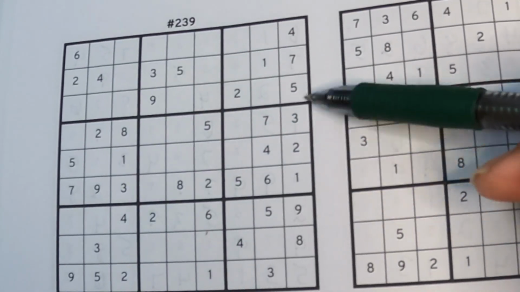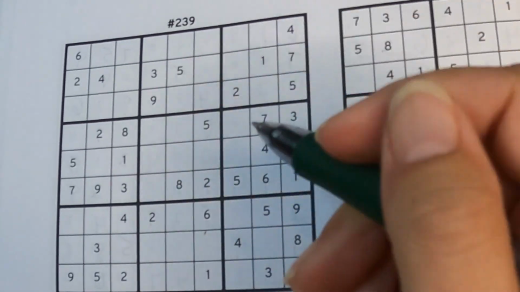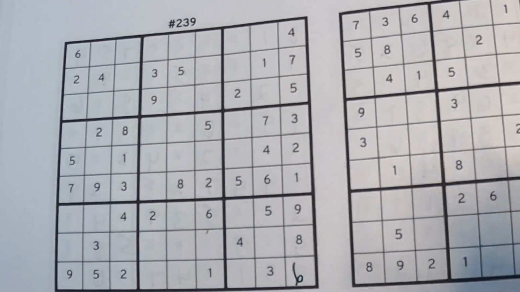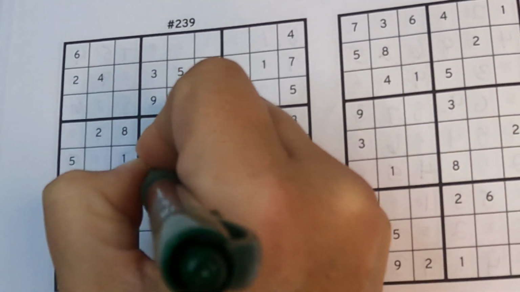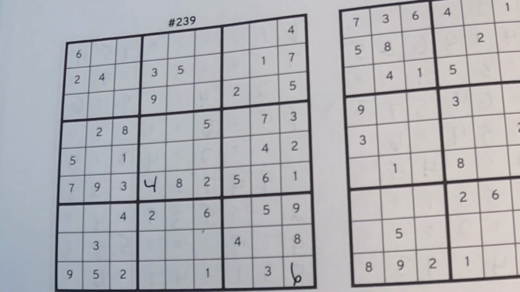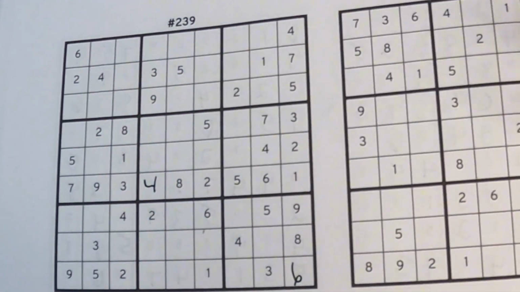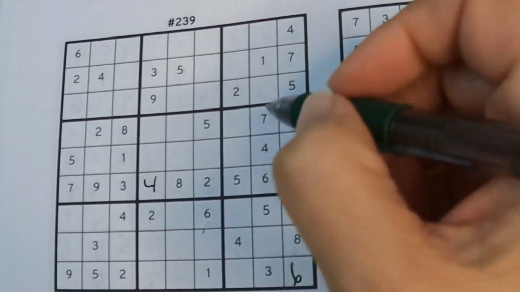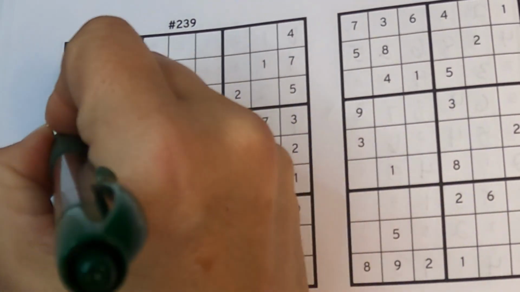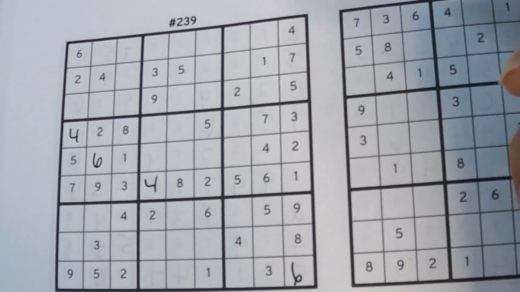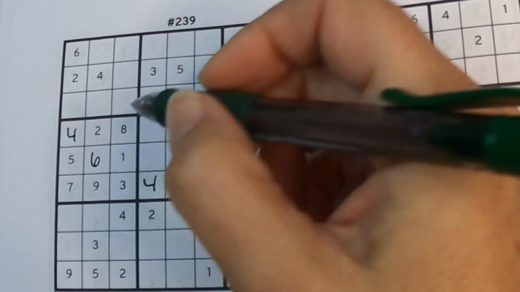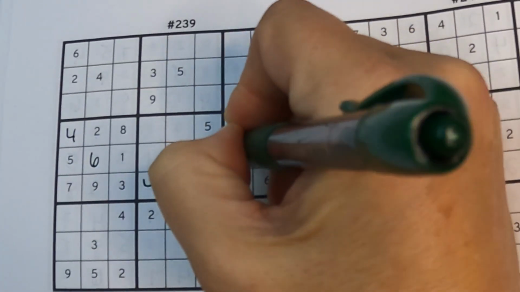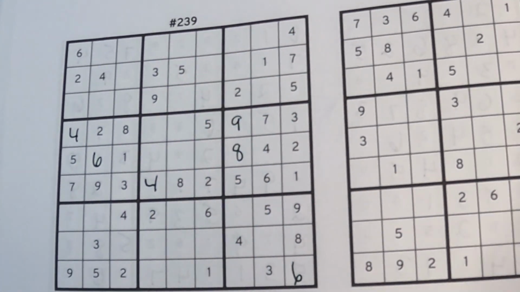If we start with this column, we're missing a 6. And for this row, we're missing a 4. For this box now, we're missing 4 and 6. We've got a 4 here, so 6, 4. For this box, we're missing 8 and 9. We've got an 8 here, so 9, 8.